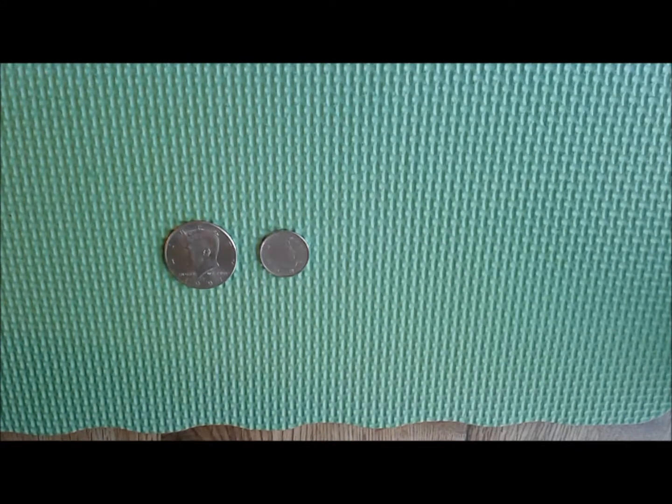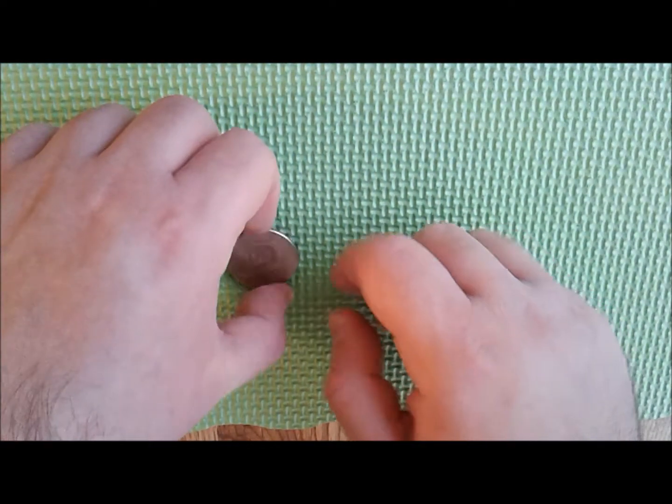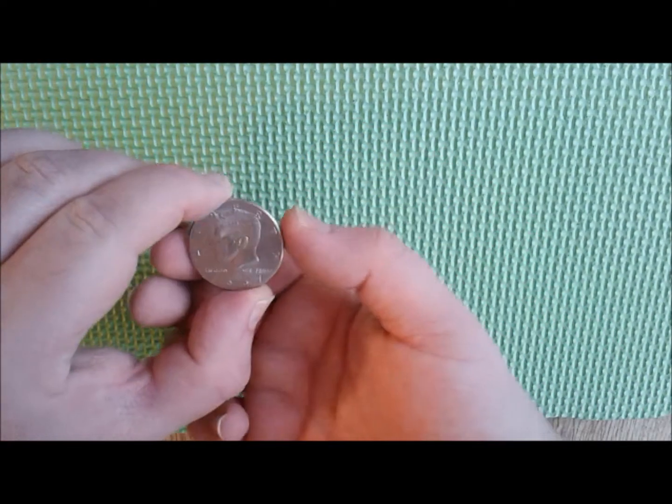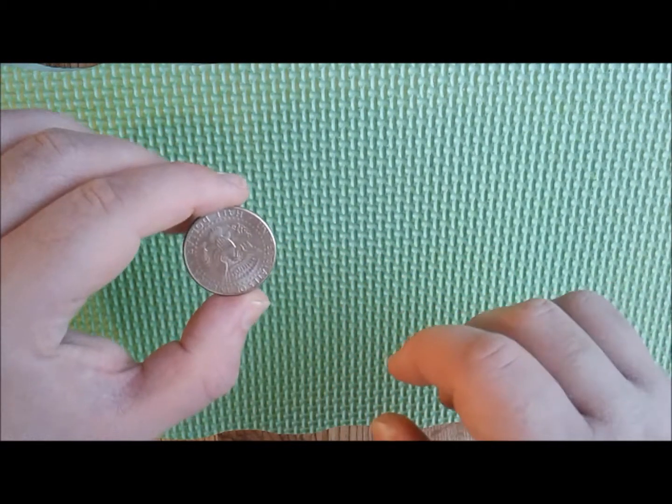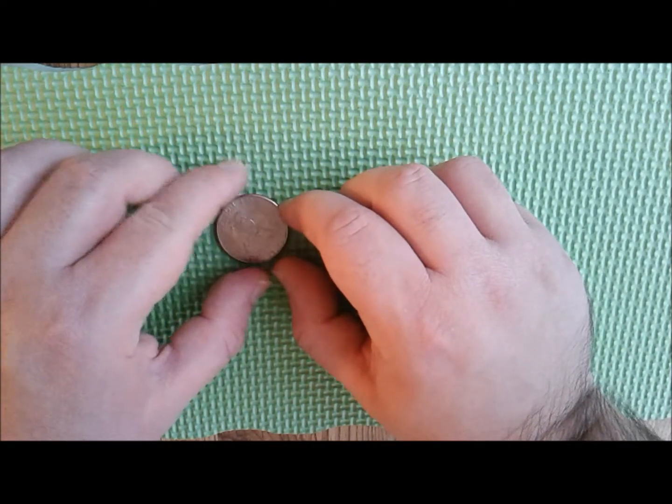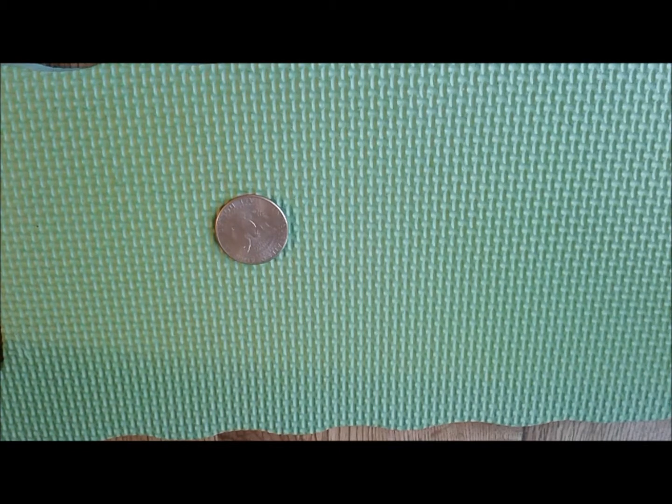I'm going to go to the error coin and show you the rotation error on that coin. Here is the 1997p Kennedy half dollar with the rotation error. When I flip this coin vertically, the eagle on the opposite side of the coin should have its head pointing north. As you can see, when I flip the coin the correct way, the eagle's head is pointing southeast. This is a rotation error.